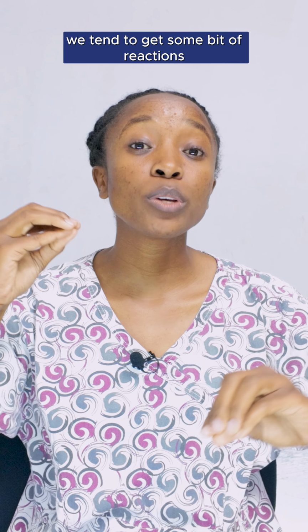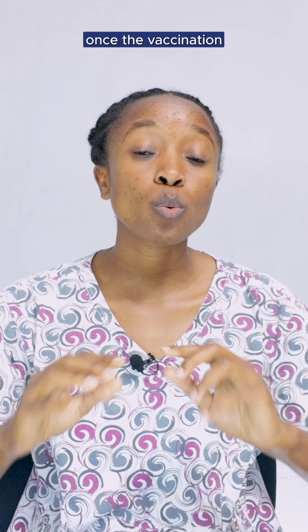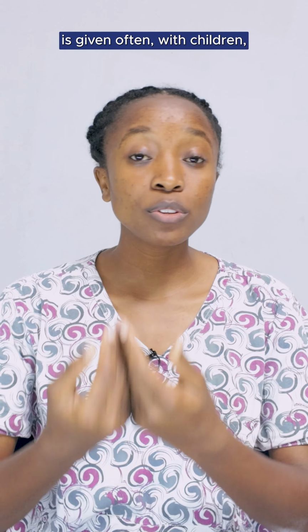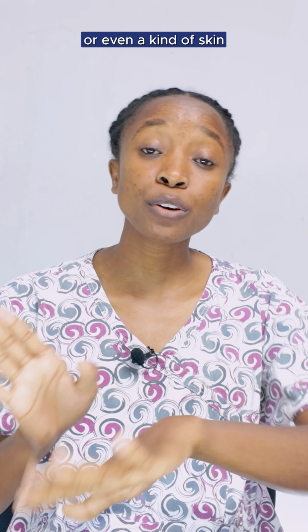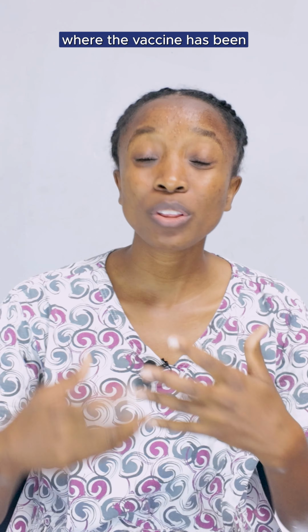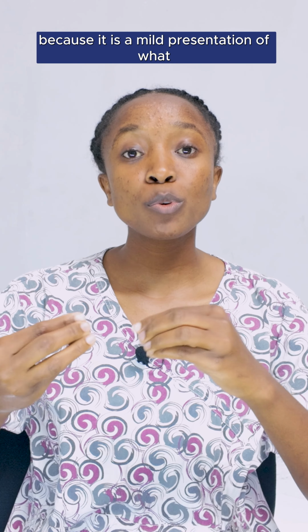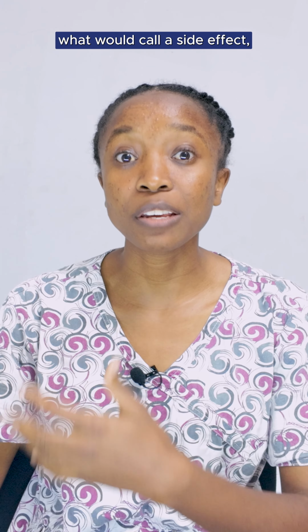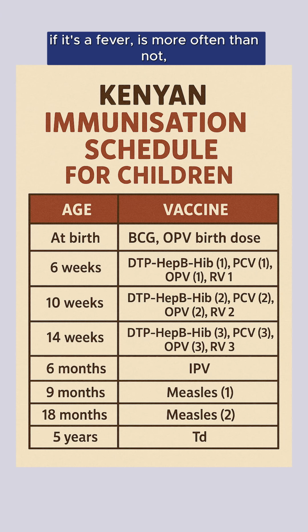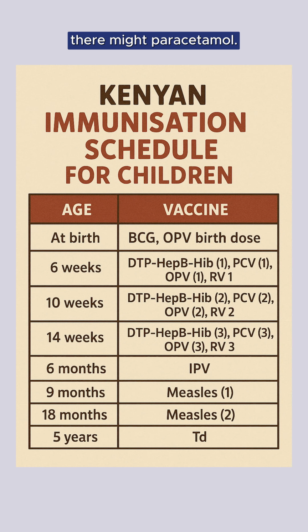The reason why we tend to get some bit of reactions once the vaccination is given, often with children, is that we can have fever, rashes, or even a kind of skin reaction in the areas where the vaccine has been administered. It's because it is a mild presentation of what the disease will do, what we'd call a side effect, which if it is fevers, more often than not, is managed with paracetamol, but if things escalate, it is important to visit a health care worker.